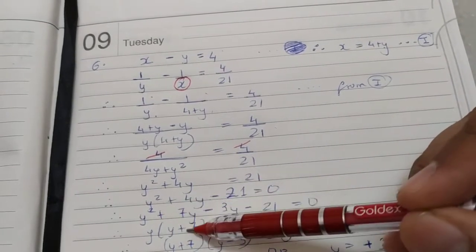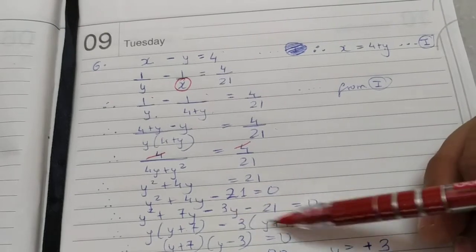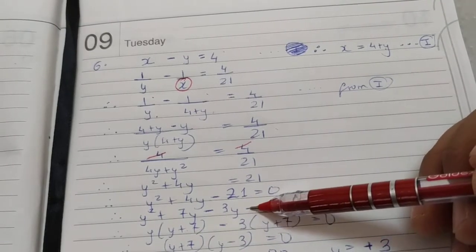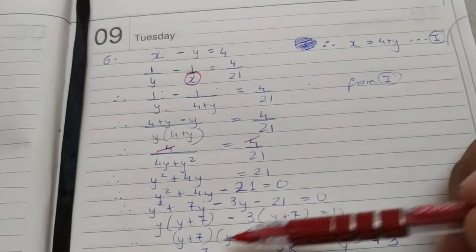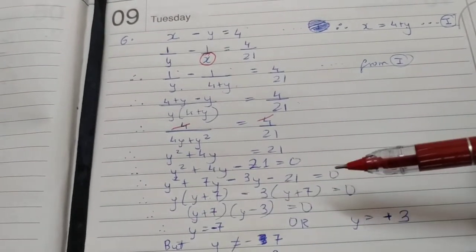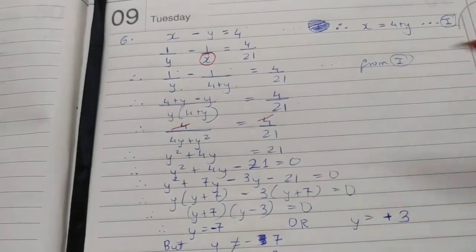Take y common, get a bracket. Take minus 3 common, get the same bracket. Note here minus became plus because minus is common out. Again, the bracket is same, so take it out common and the remaining in another bracket. This is how we solve a quadratic equation.